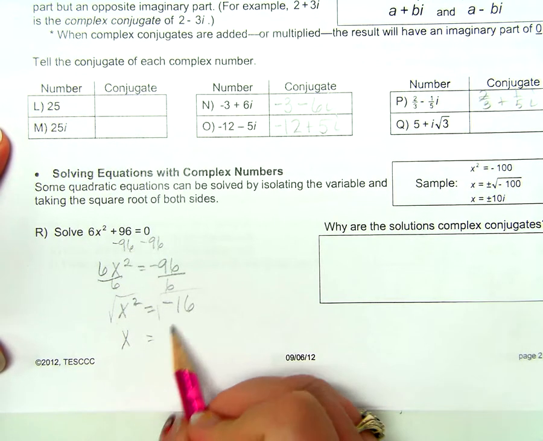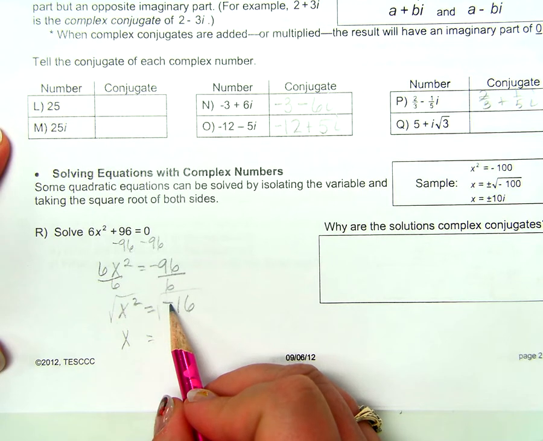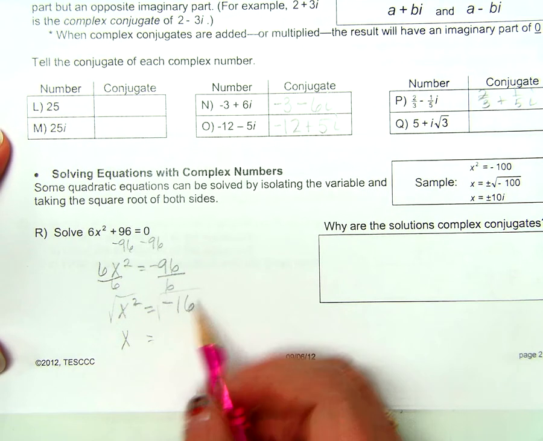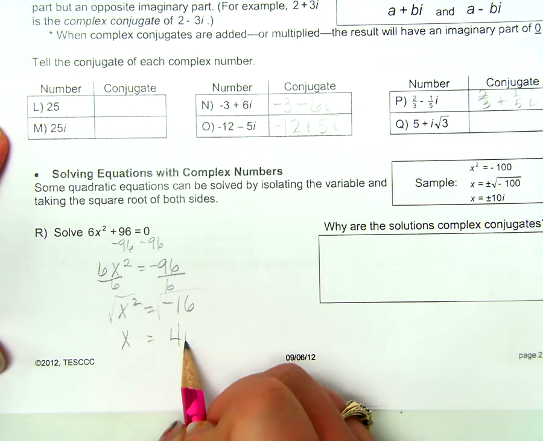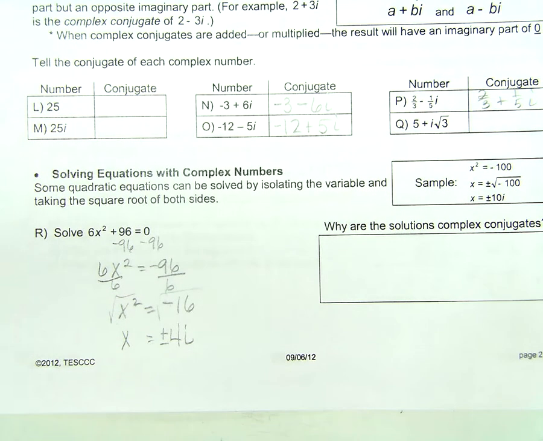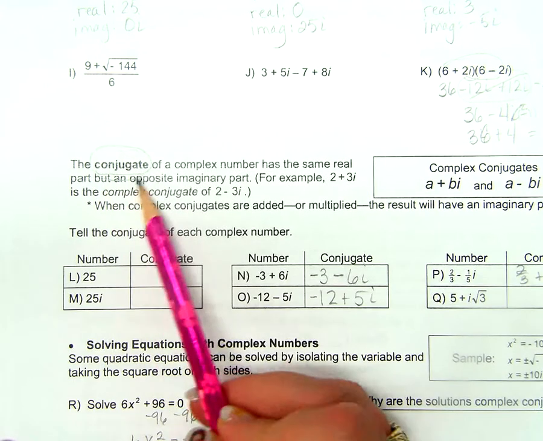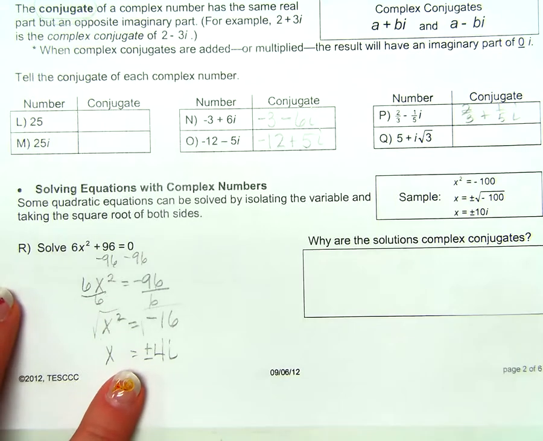What's the square root of negative 1? i. What's the square root of 16? So I have my favorite one. But you also make sure you have plus or minus. Oh, why do I have to have plus or minus? Because the conjugates, right?